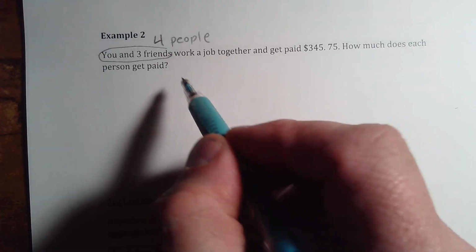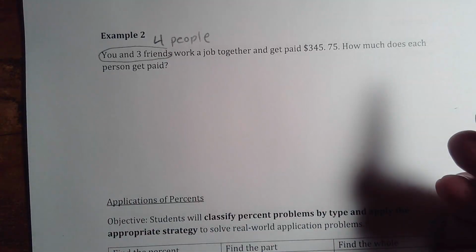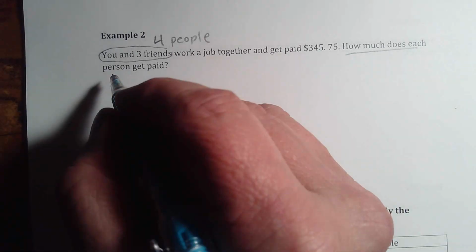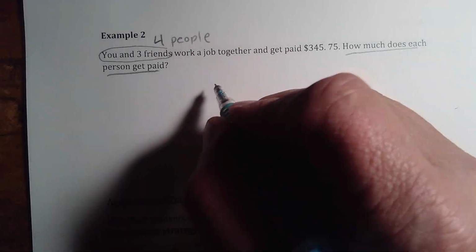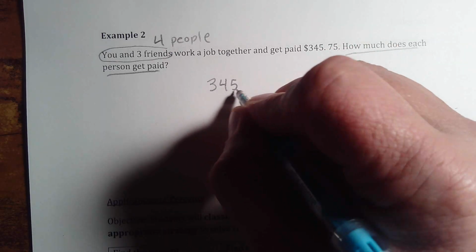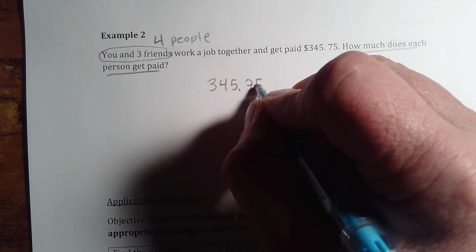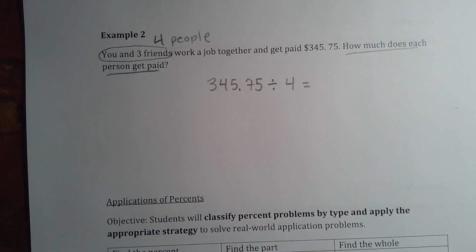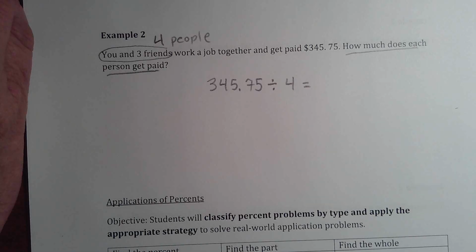So since we're dividing this among 4 people, this is a division problem, because we want to find out how much each individual gets paid. So we're going to take the $345.75 and we're going to divide it by 4, and that is going to give us the result.